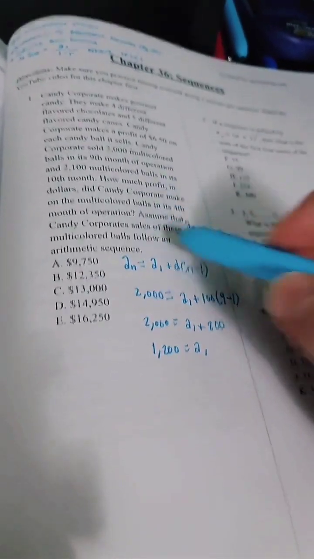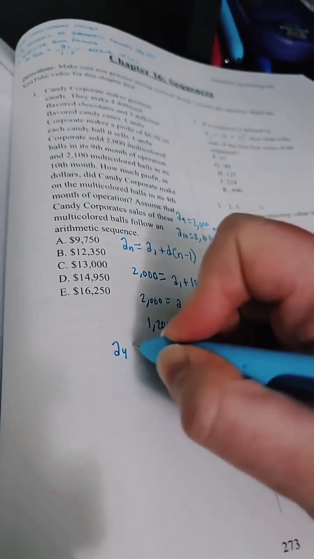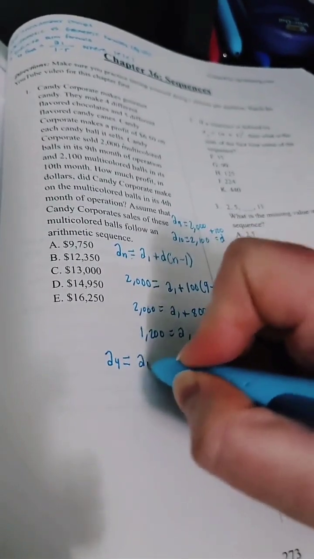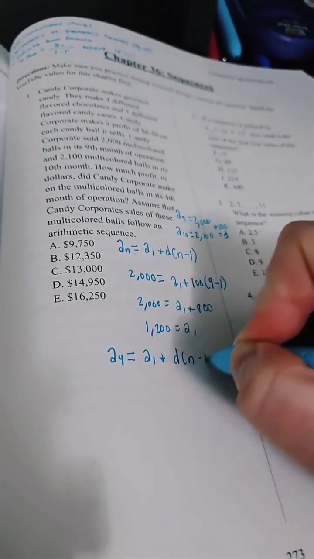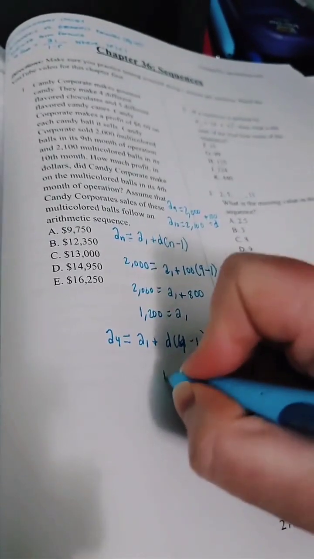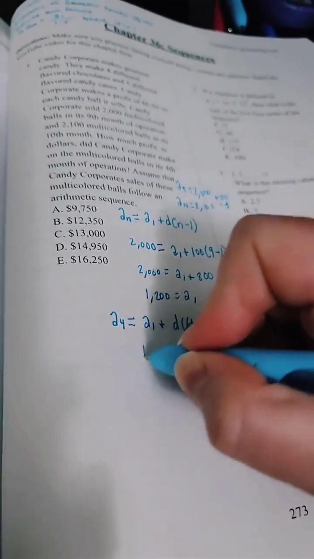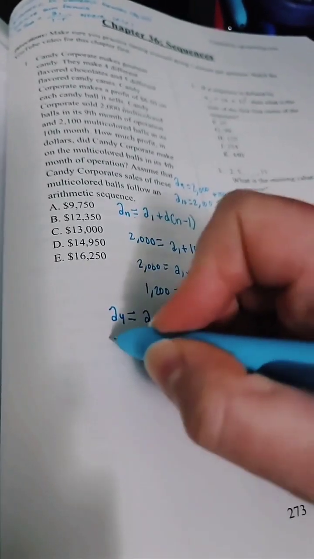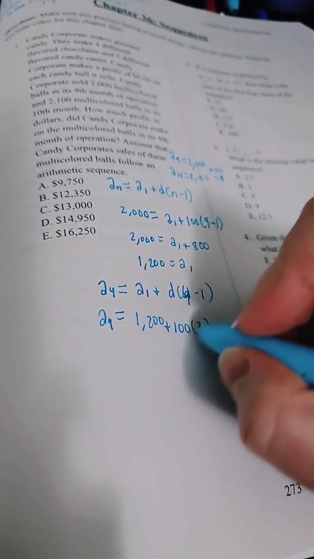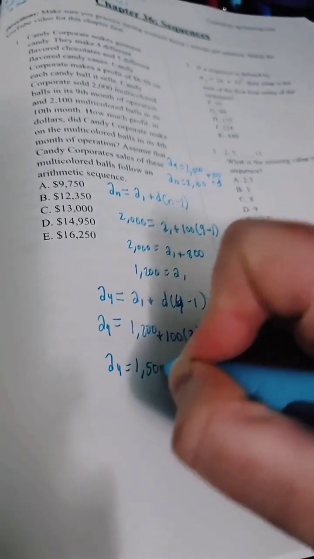Now, we want to know how much profit on the 4th month. So to know that, we first need to know how many balls they sell. So we have to find A of 4. If we're using this formula, A of 4 is going to be equal to A1 plus D times n minus 1, where n is going to be 4. And we know that D is 100. 4 minus 1 is 3. And A1 we just solved for, so that's 1,200. That's all going to equal the 4th term in our list. So now this would just be 1,200 plus 300. So that means that A4 is going to be equal to 1,500.